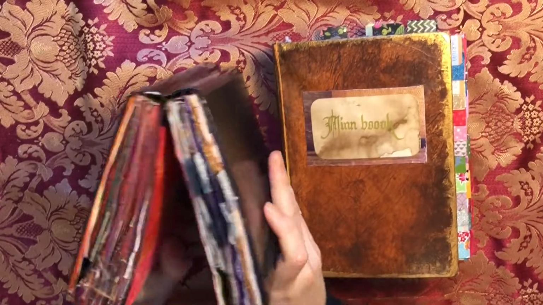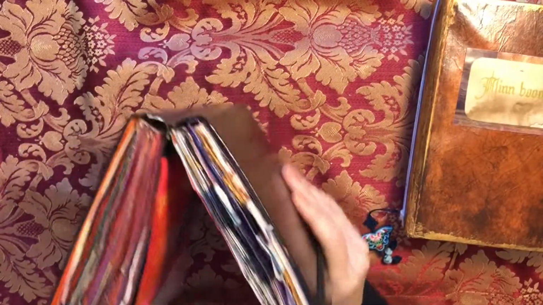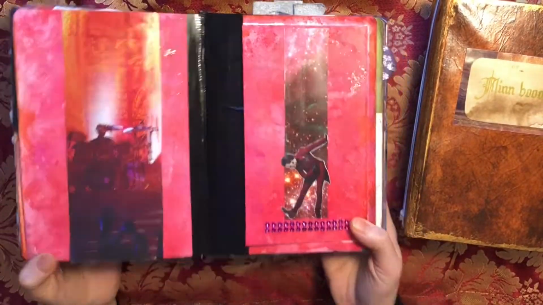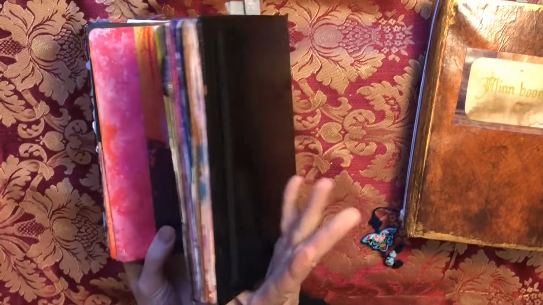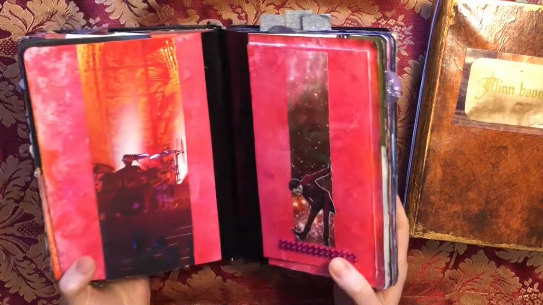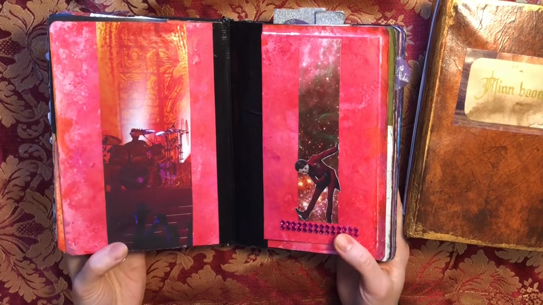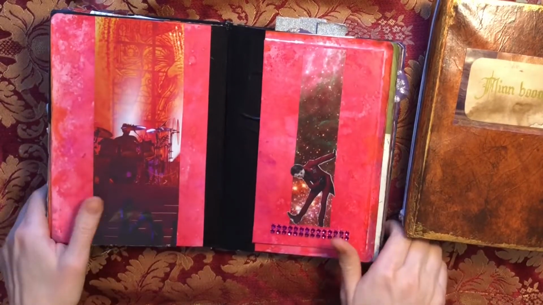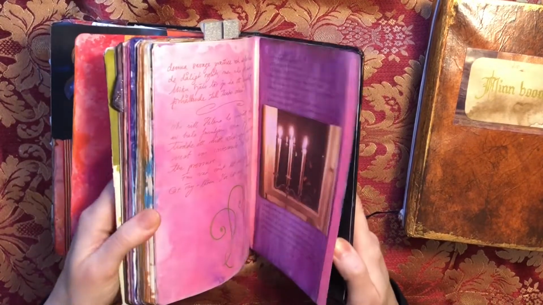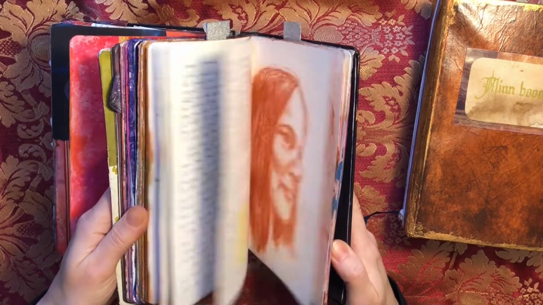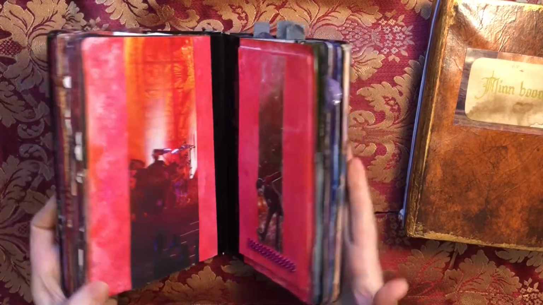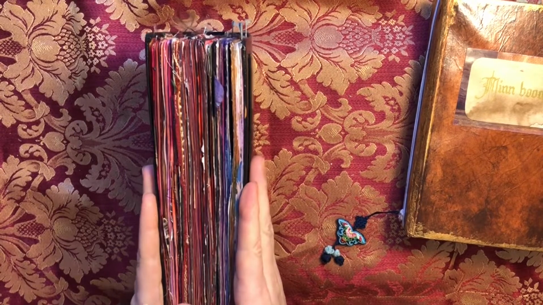This book is now a combination of my October book and my November book. I know it's still November, but I ran out of pages before November ran out, so I had to retire it.